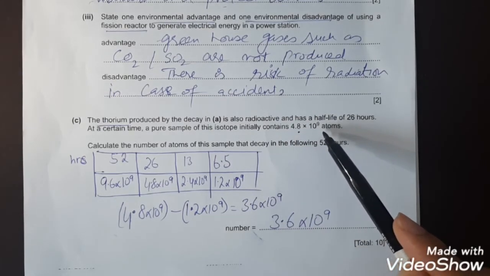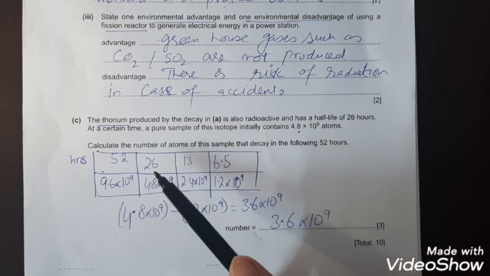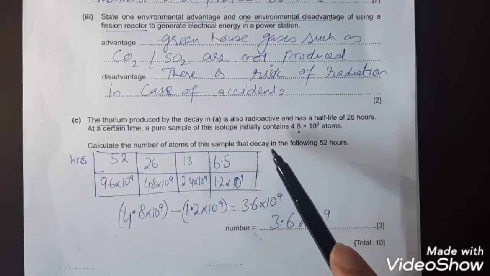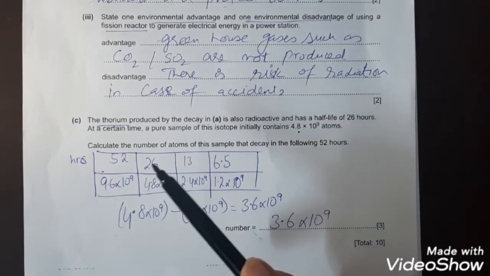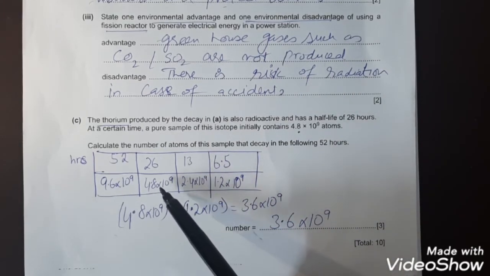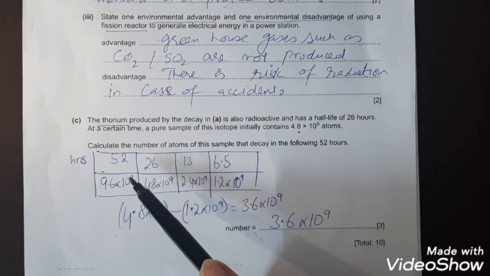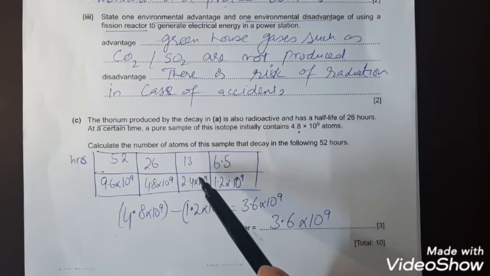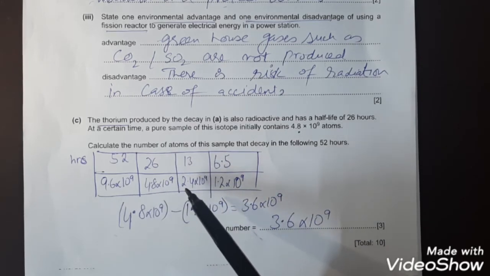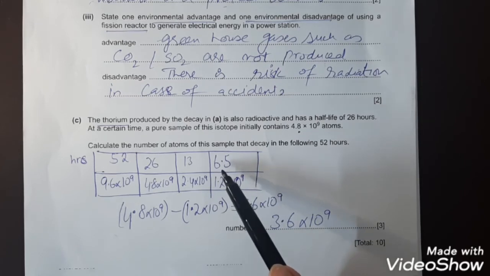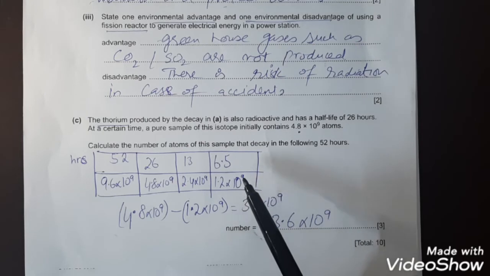So if the half-life is 26 hours and at a certain time a pure sample of isotope initially contains 48 multiplied by 10 to the power of 9 atoms, calculate the number of atoms of this sample that decay in the following 52 hours. So at 26 hours we have 4.8 multiplied by 10 to the power of 9, so at 52 we have 9.6 multiplied by 10 to the power of 9. So at 13 it is half of 4.8, so 2.4 times 10 to the power of 9, and at 6.5 it is 1.2 times 10 to the power of 9.